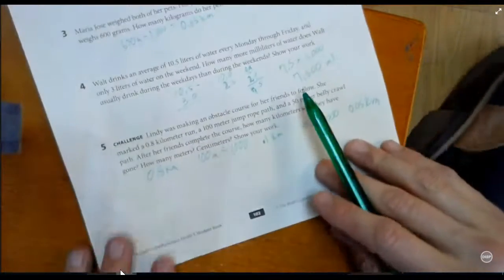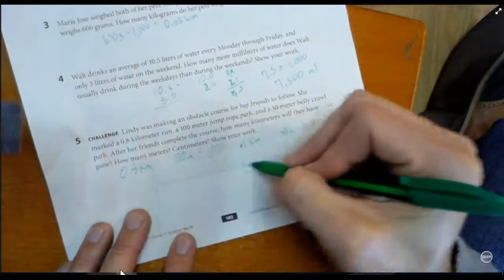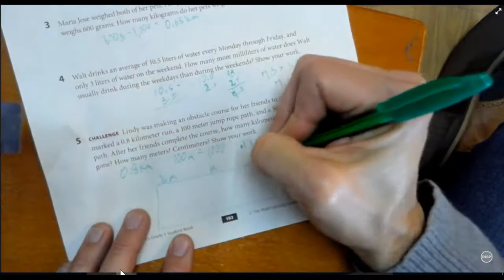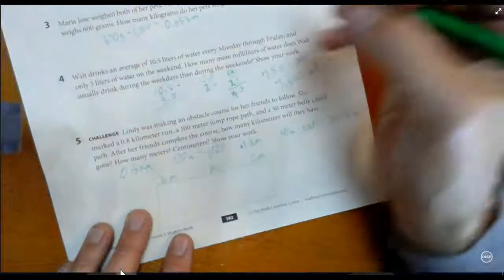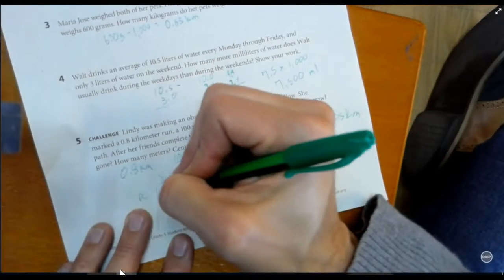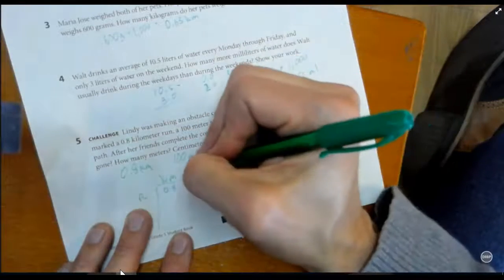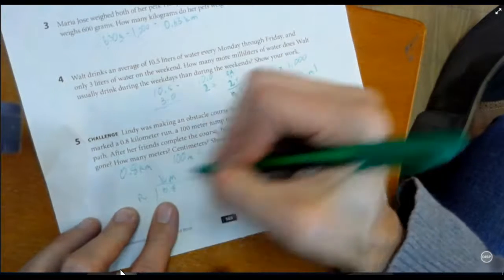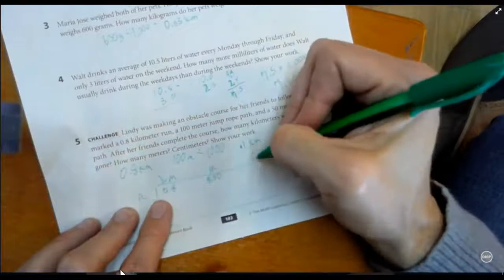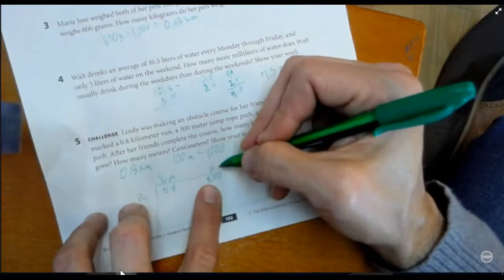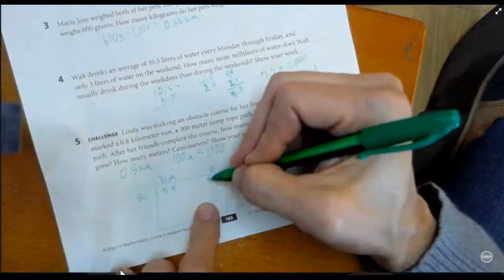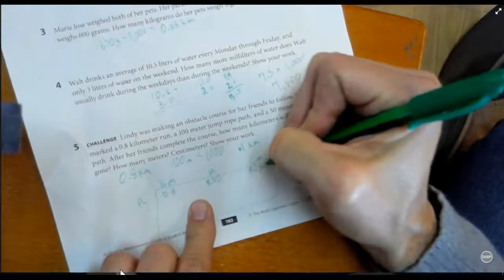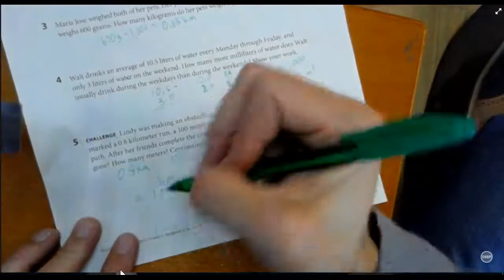Maybe I should make a table. I think I'm going to make a table so I can keep track of all this. So we have kilometers, we have meters, and we have centimeters. And we have the run, which is 0.8 kilometers. If I multiply it by 1,000, that's going to give me 800 meters. And if I multiply this meter by centimeter 100, that's going to move 2 more spots to thousands, 10,000. It's going to be 80,000 centimeters.